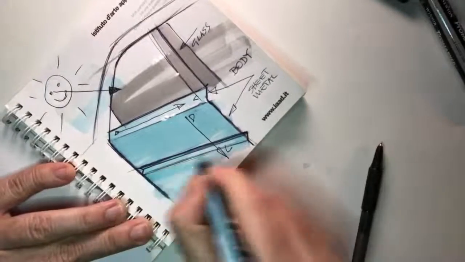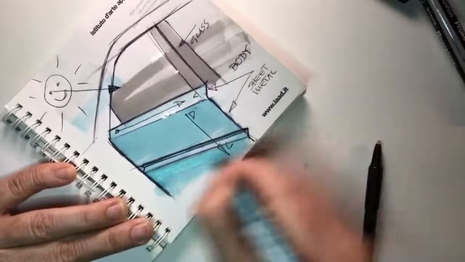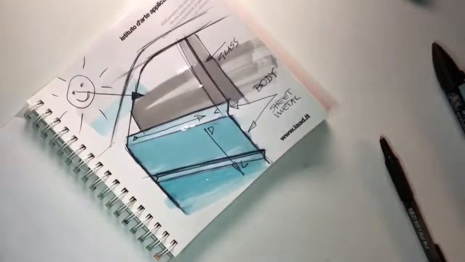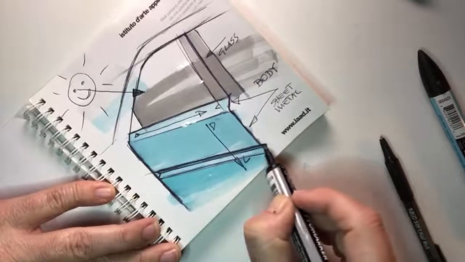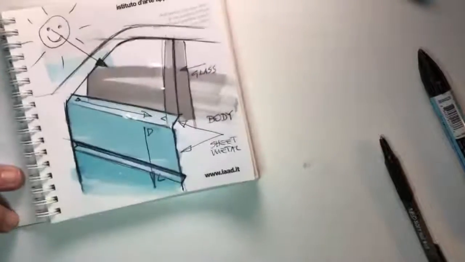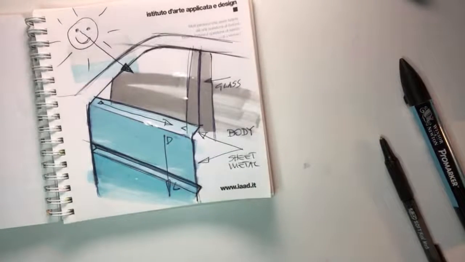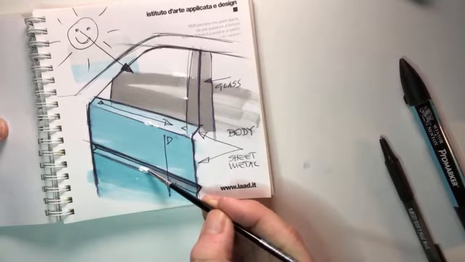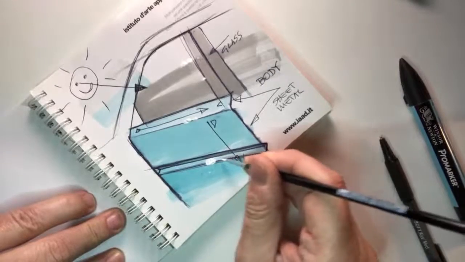Then here we can go again with our marker, just to increase the contrast. We can take a little bit of our gray and we hit the shadow part. You see? Then we take our white and we put another nice highlight on top of that surface.